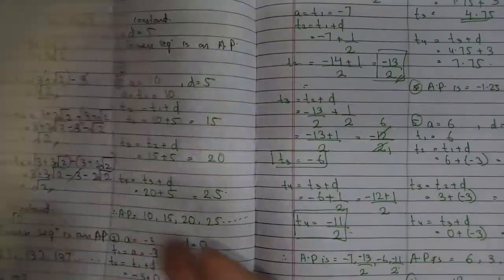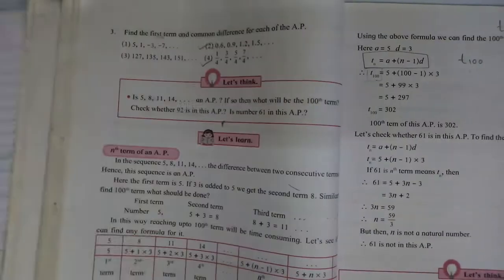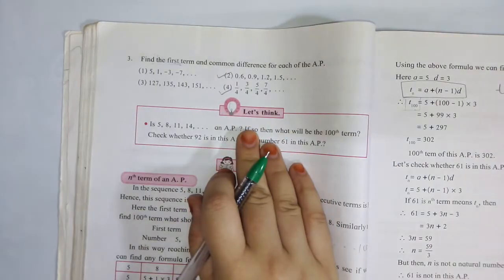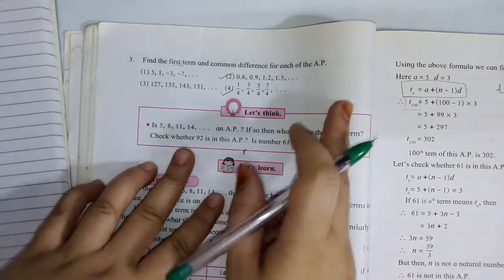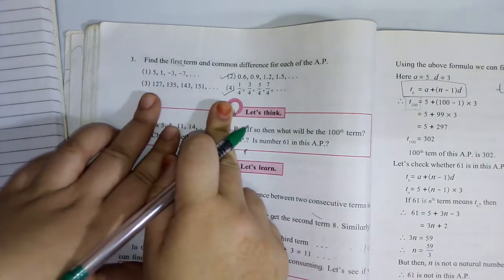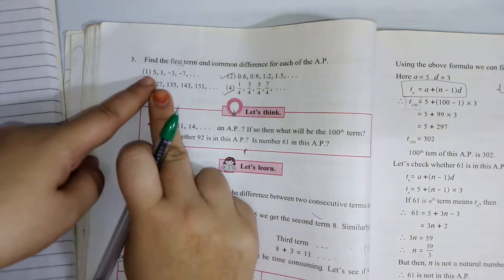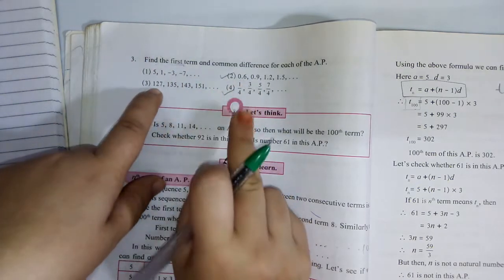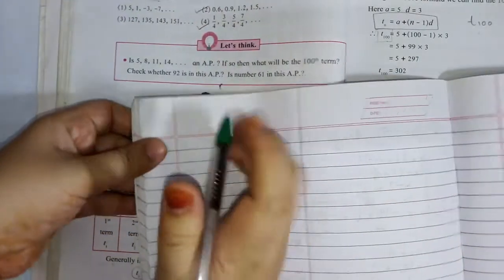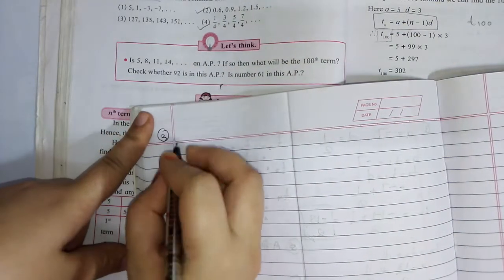Now let's do question number 3. Okay. So student, in question number 3, it is given: find the first term and the common difference for each of the AP. Okay, so here the AP is given, and the first term means the number at the first place, that is here the first term will be 5. In the second question, the first term is 0.6, here it is 127, here it is 1 upon 4. So let's do it one by one. Okay, so this is question number 3 first.